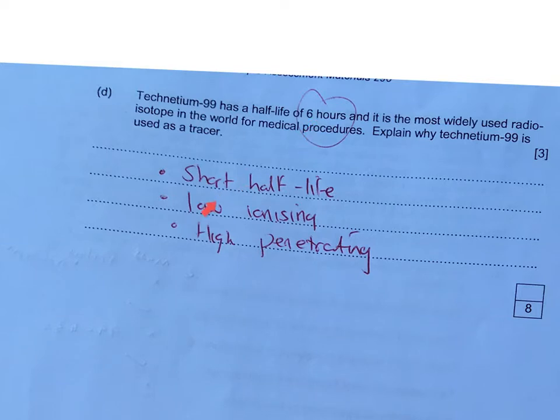We want something that's low ionizing, which is going to be gamma. It's the lowest ionizing. In fact, there's no charge to it at all. If we used alpha, it's going to strip electrons. If we used beta, it's going to strip protons from your cells. So we need to use something that's low ionizing, but also highly penetrating as well, because you want to track it.